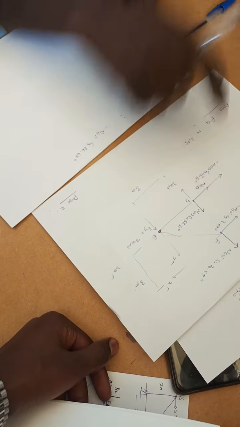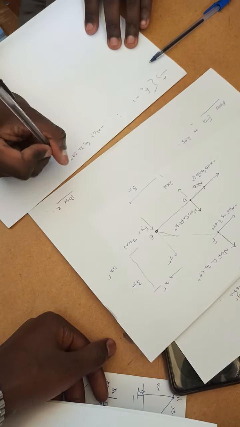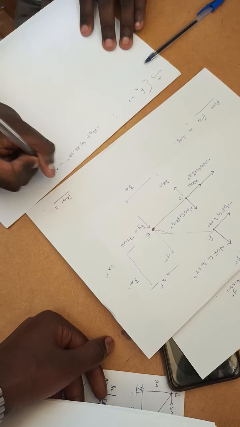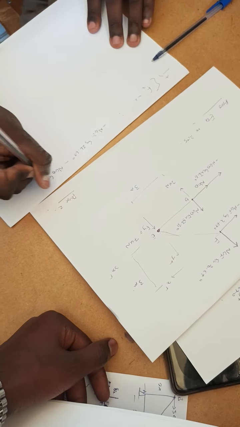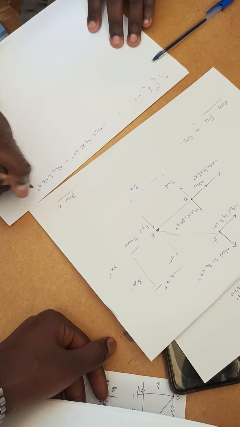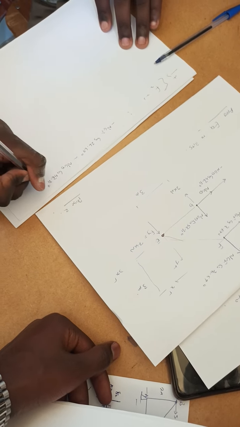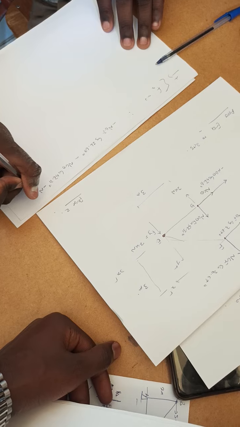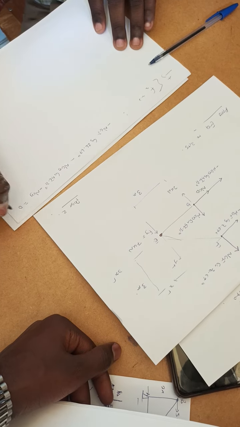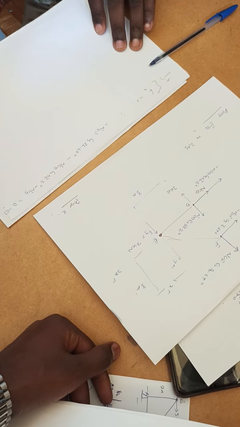Then there's also negative NGD cos 56.31 degrees. Then don't forget your minus NCD equals 0. So this becomes equation 1.